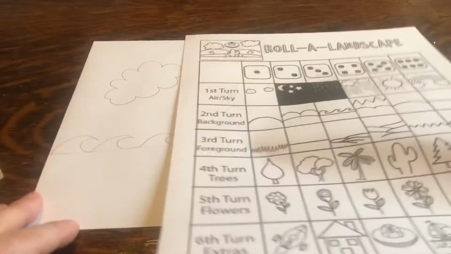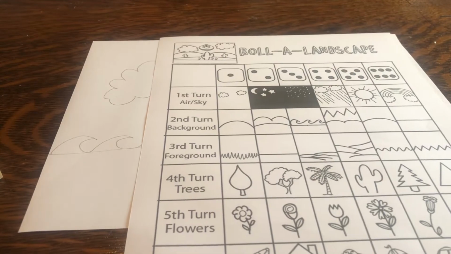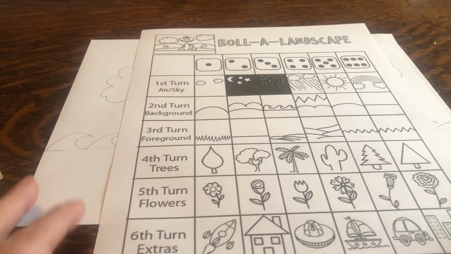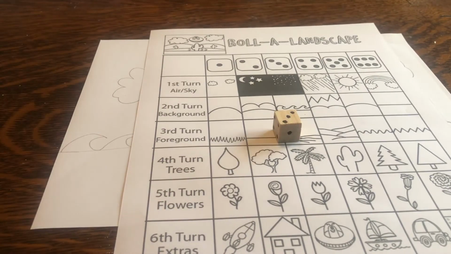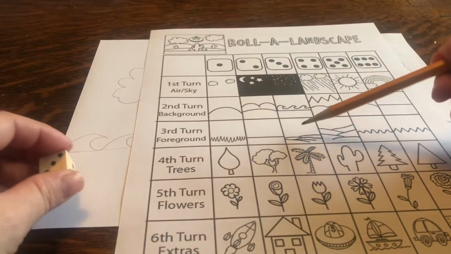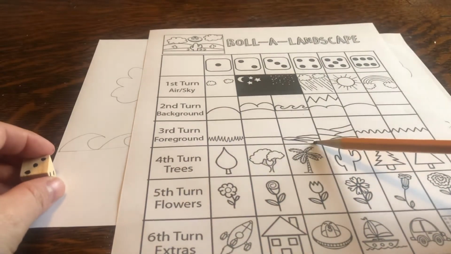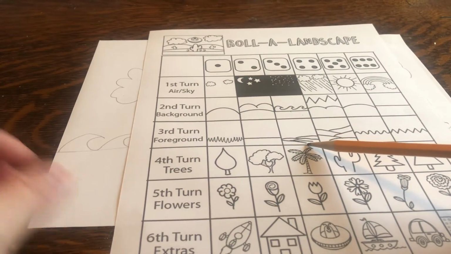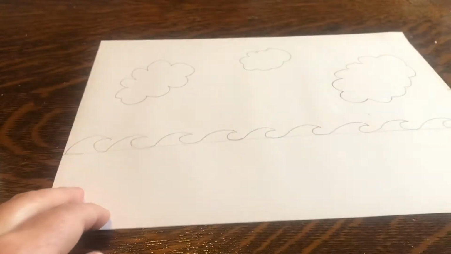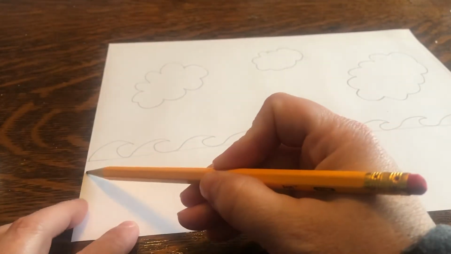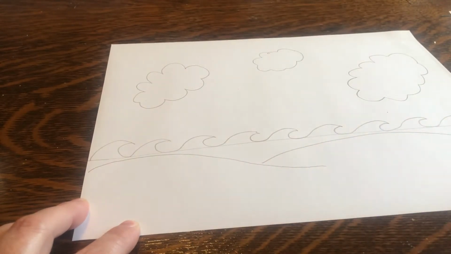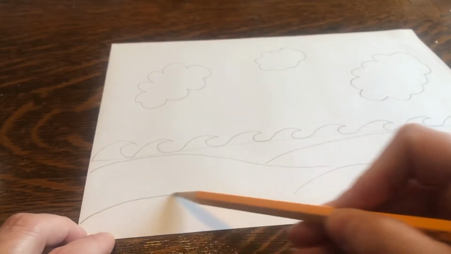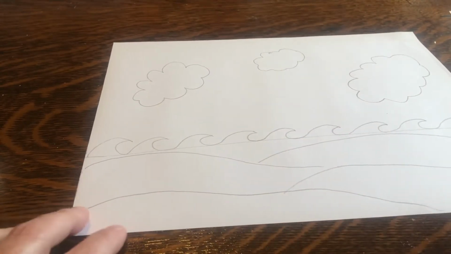All right, our third, the foreground, which is in the front. I guess we don't have a mid ground. All right, roll number 3. We got a 3 again. All right, so foreground looks kind of like, maybe it's sand. Okay, so we'll draw some curved lines, like sand dunes.